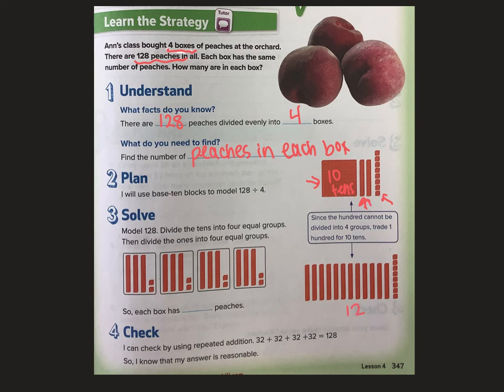8? Yeah, 8. Okay, so I'm going to draw my 4 boxes. And I have 12 tens, so I can do 10, 20, 30, 40, 50, 60, 70, 80, 90, 100, 110, 120, and 12.